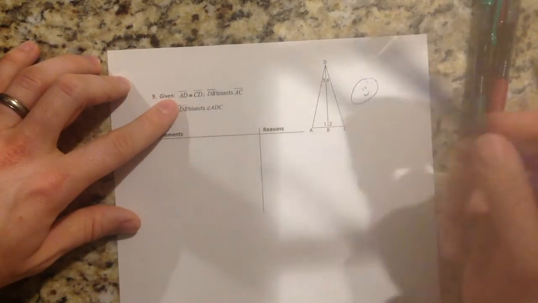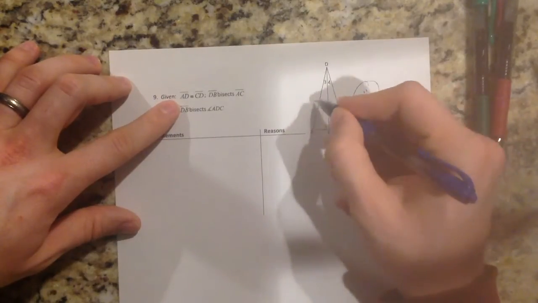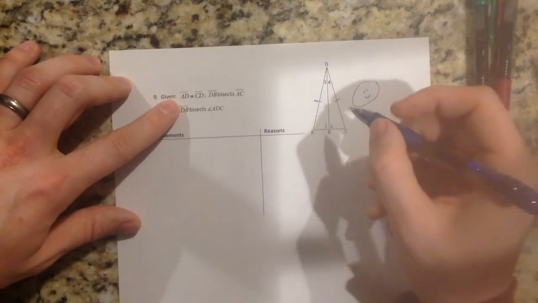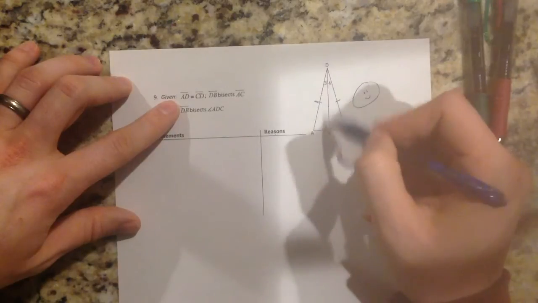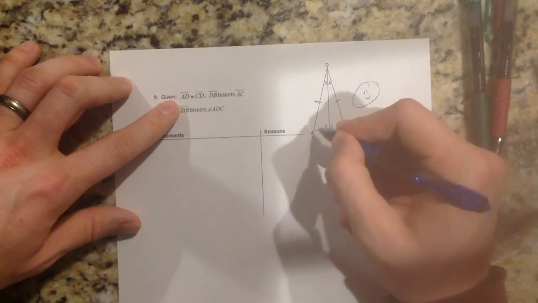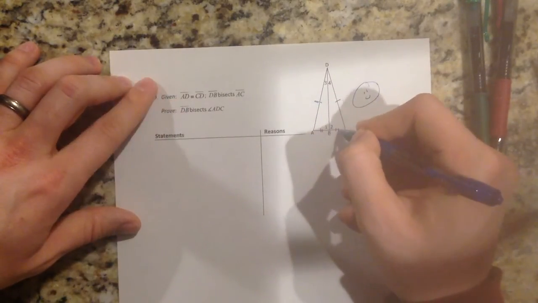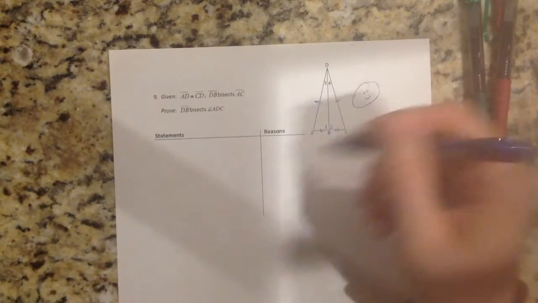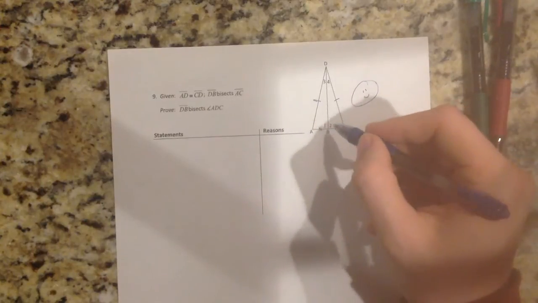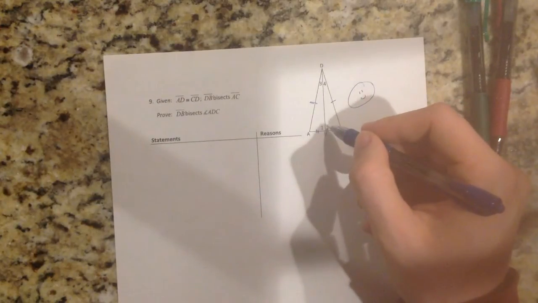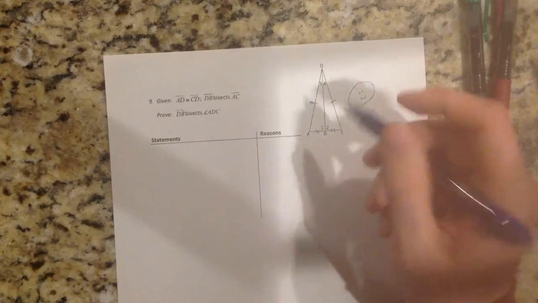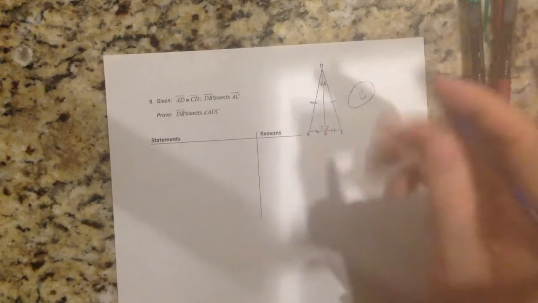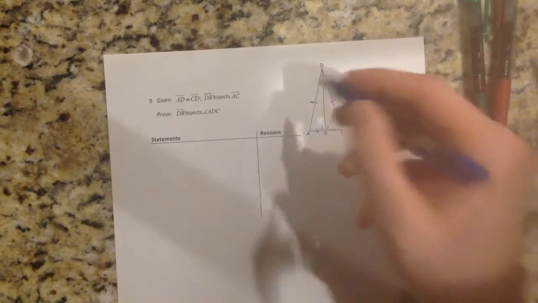Here we go. We're going to get AD is congruent to CD. So here's 1, here's 2. And then BD bisects AC. And that's going to give us these two as well. They want us to prove that it bisects this angle. We don't have any angles. They put this 1 and 2 here in there just to mess with you. I mean, they use the same picture for a lot of different proofs. So don't think just because that 1 and 2 is there that we need it.